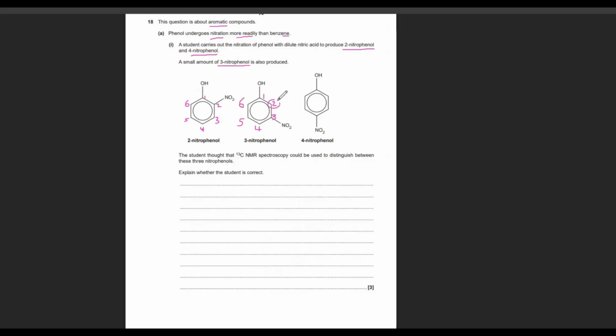Now look at 6 and 2. You might think, well, they've both got a hydroxy next to them, but 6 is 2 sections away from a nitro group, whereas 2 is only 1 from that nitro NO2 group. Okay, anyway, enough of that. Both the first 2 have 6 carbon environments. You cannot distinguish between 2-nitrophenol and 3-nitrophenol using C13 NMR spectroscopy.